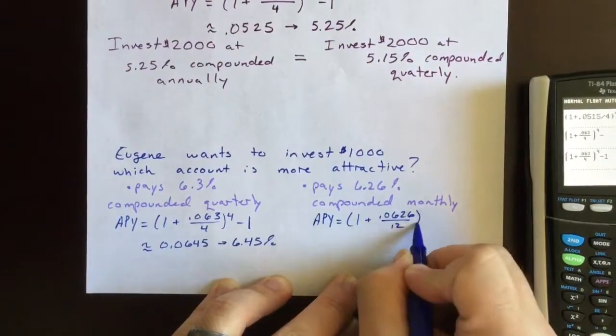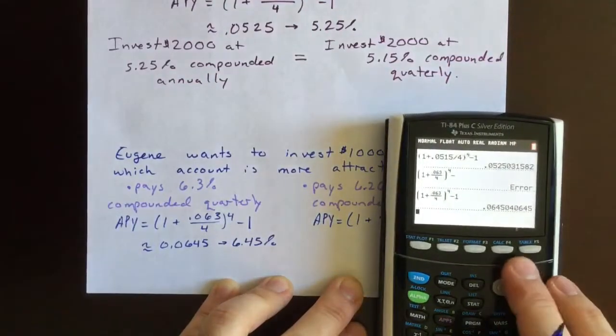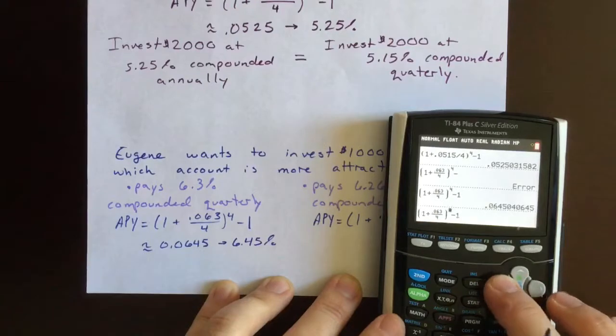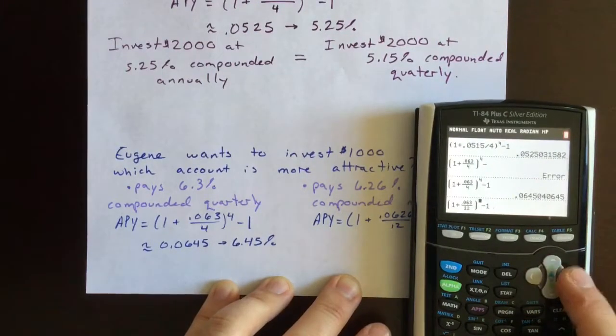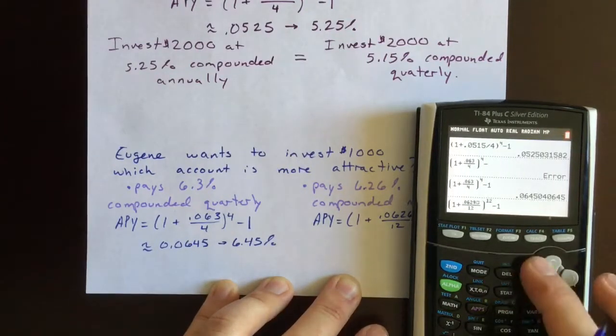So APY here, monthly, so 12. All right, so watch, I'm going to do a little trick here. I am going to go up here, hit enter, and just go in and change our 4 to a 12, and our 0.063 to a 0.0626.